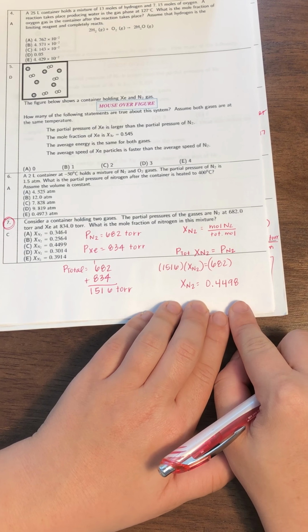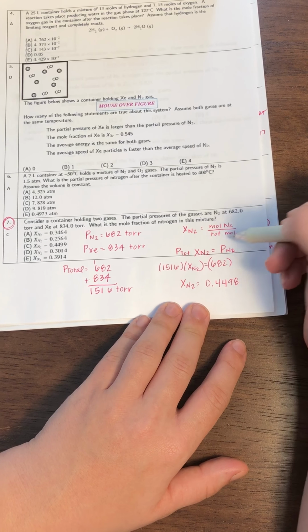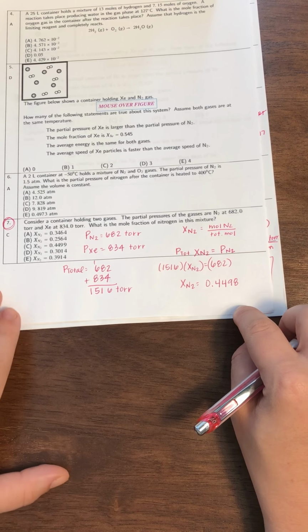And mole fraction doesn't have a unit because it's moles over moles, so they would cancel out. So that's your answer. See?